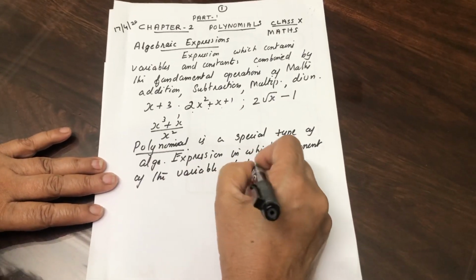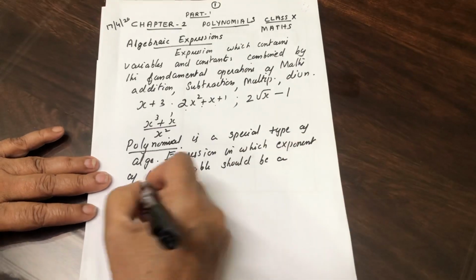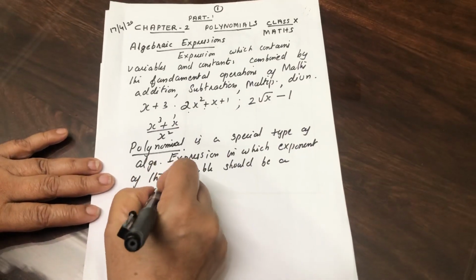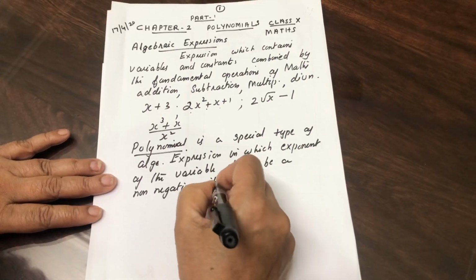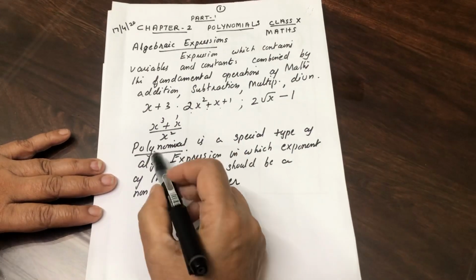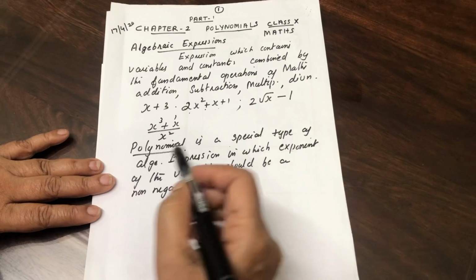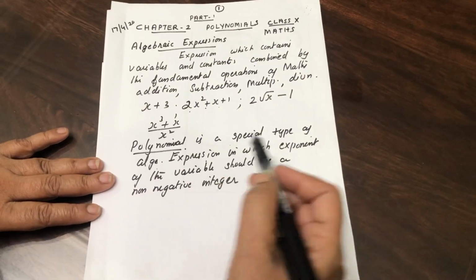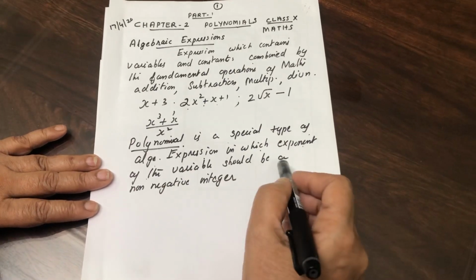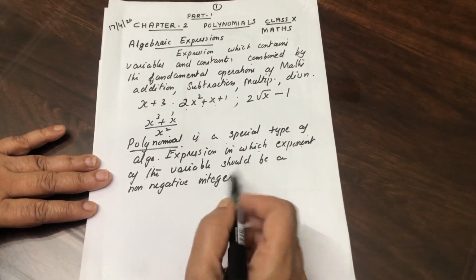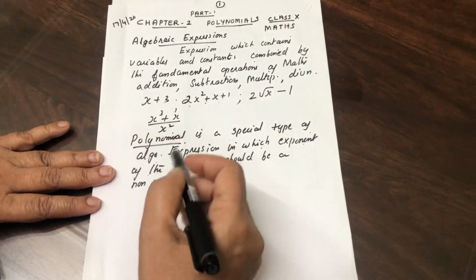Should be a non-negative integer. So a polynomial is a special type of algebraic expression in which the exponent of the variable should be a non-negative integer. I can take the same examples.